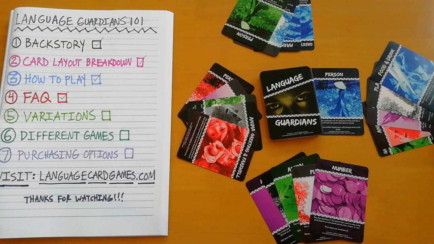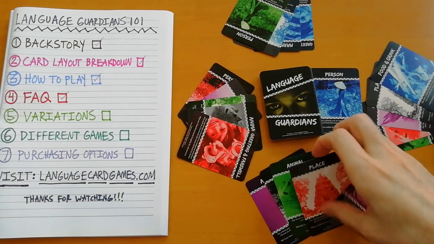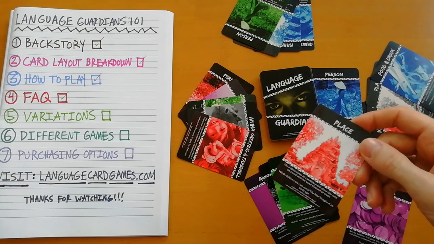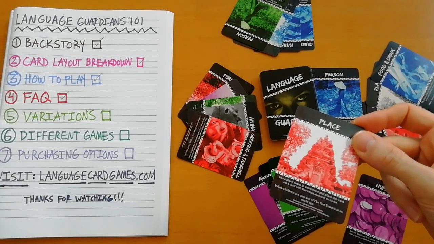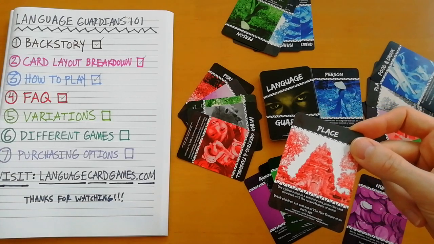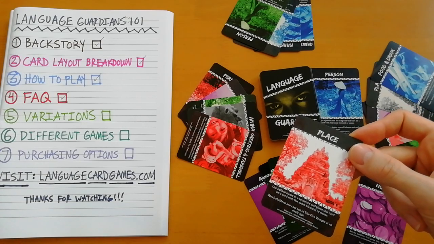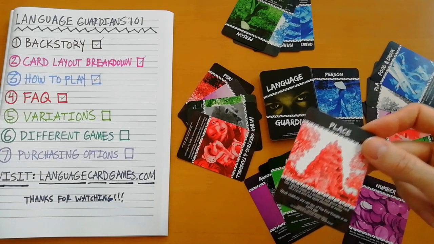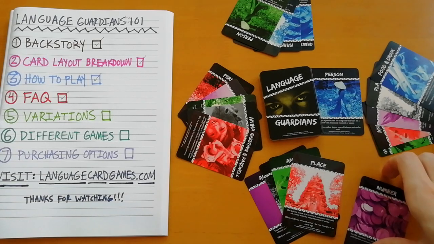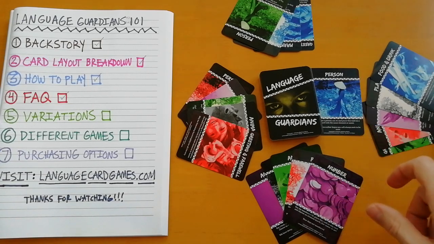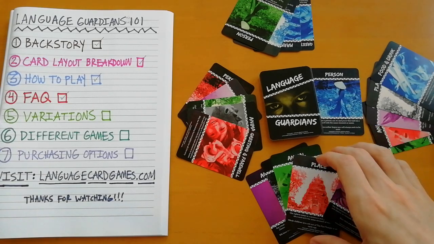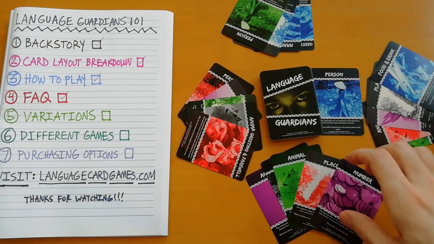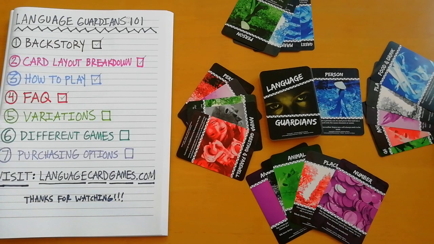You could require certain types of sentences. For these red sentence cards, you could say, okay, in this round, you have to make question sentences, or exclamatory sentences, or declarative sentences, or interrogative sentences, or maybe sentences that include a certain type of word. Wow, that would be great for higher level groups.